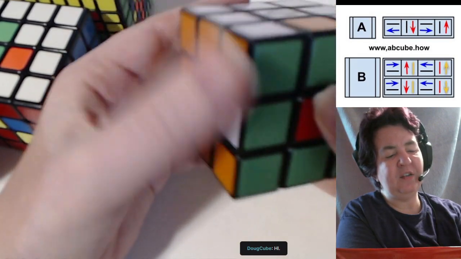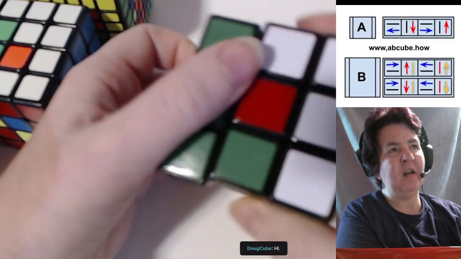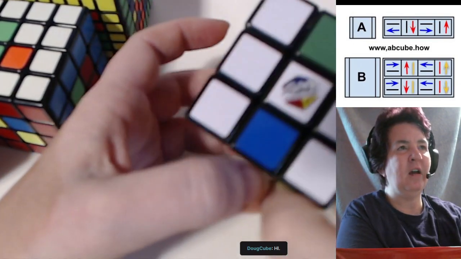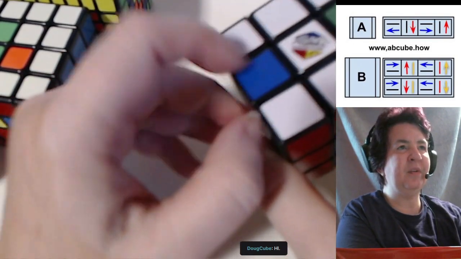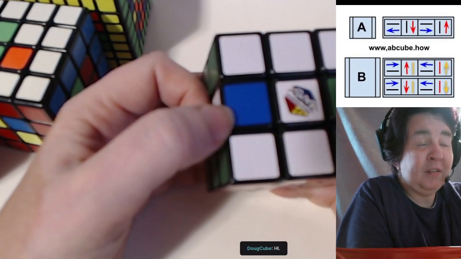Then with the edges, you would get to a point where the edges are not placeable because you have, look at that, this one wants to be here, this one wants to be here. There's two pieces, and my formula is always move three pieces, so what do I do?